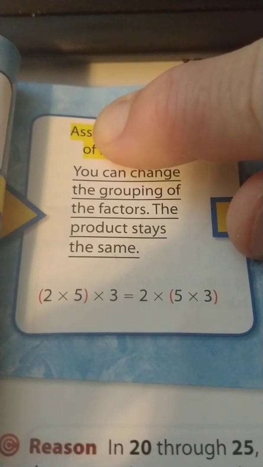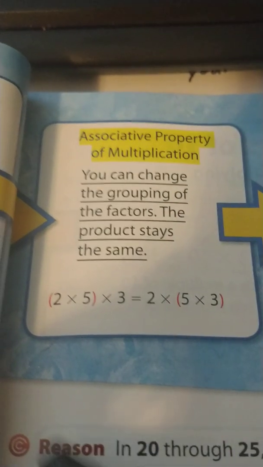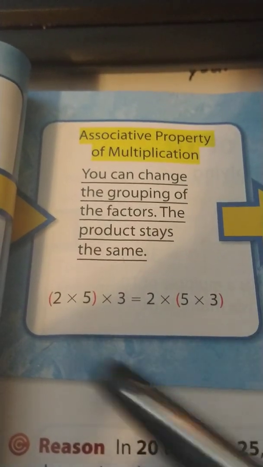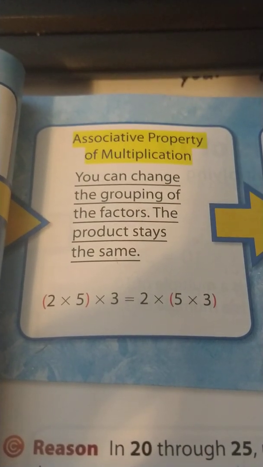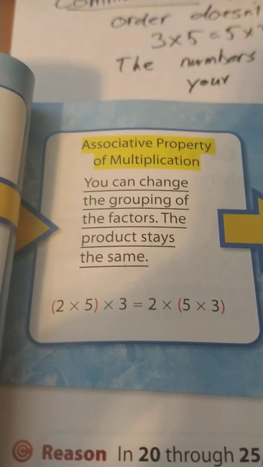See, you're never going to forget this now. So if all they did was move the butt around, you know it's the associative property of multiplication. You will never forget it. But don't tell anyone I told you that.